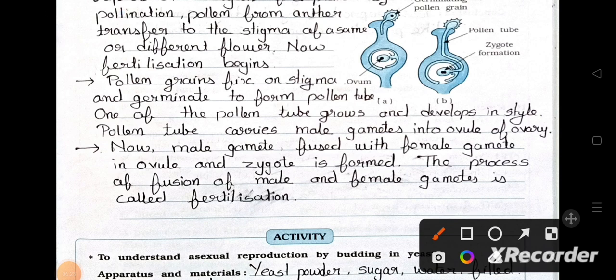See here. Now male gametes fuse with the female gamete in the ovule and zygote is formed. Here zygote is formed, zygote formation.